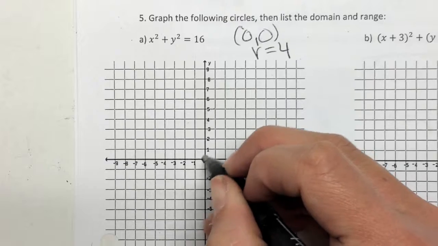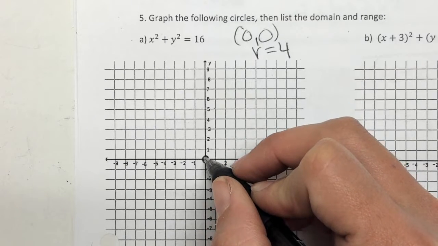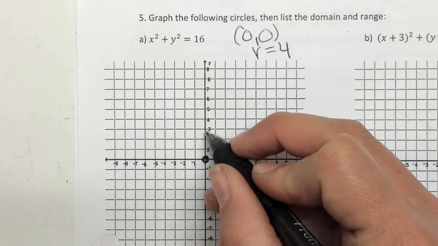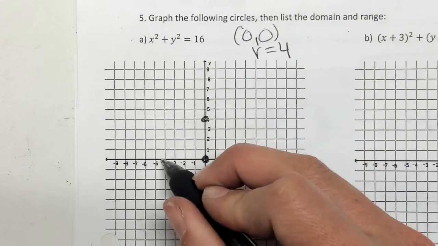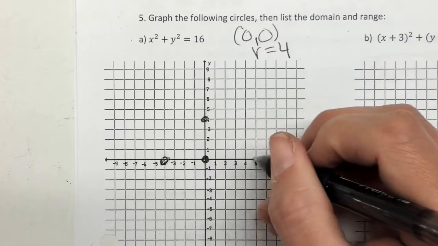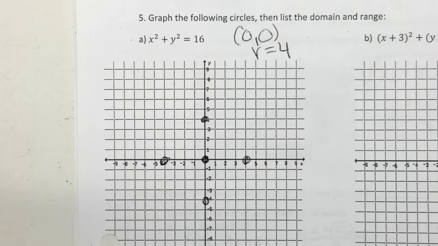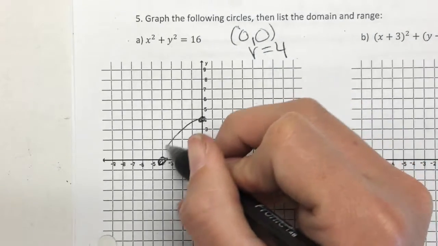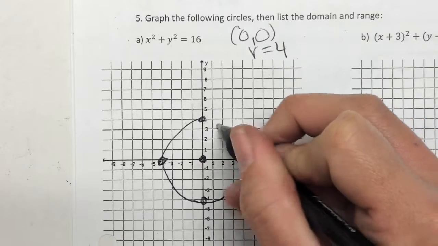So start your center at 0, 0. And then in every direction, you go how far away? 4. So go up 4, draw a dot, go to the left 4, draw a dot, right 4, dot, down 4, dot, and now you can see it's going to make a circle. Could you do it again? Yeah, you just draw the center at 0, 0, go 4 to the left, right, up, down.